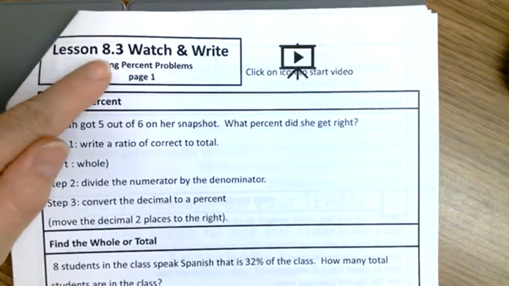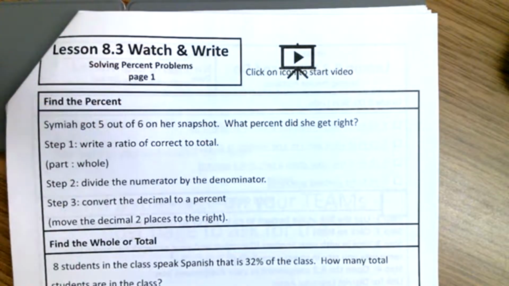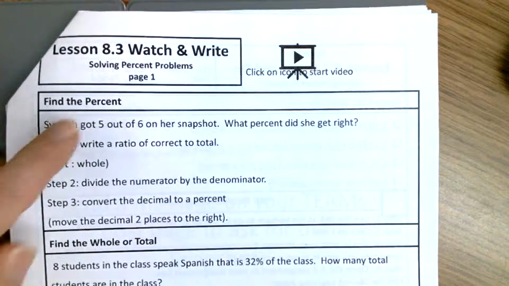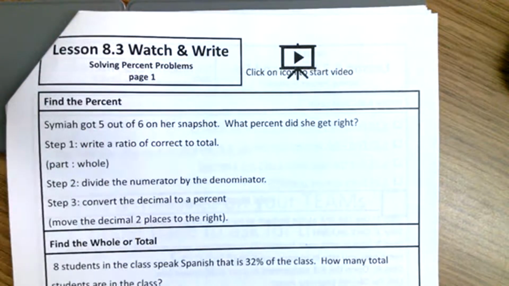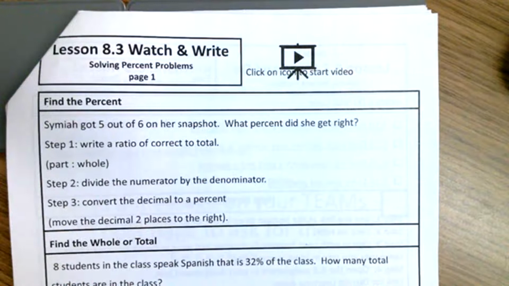Okay, now we are on lesson 8.3. This is the last lesson in module 8. When you complete this lesson, do all the learn and do, understand how to solve percent problems, you will finish the snapshot and then you will finish the module 8 test. So let's figure out how to solve percent problems.